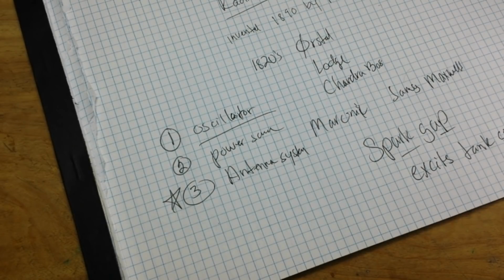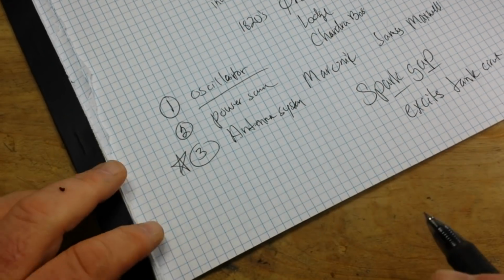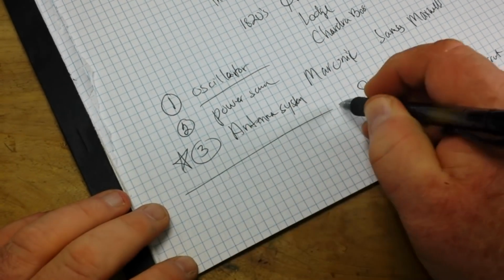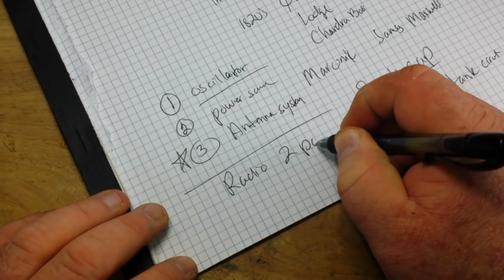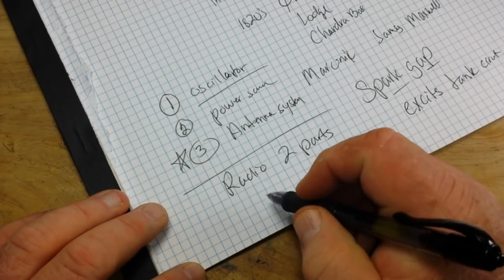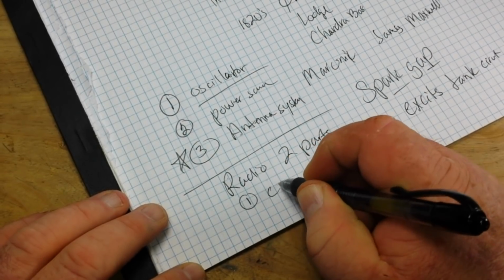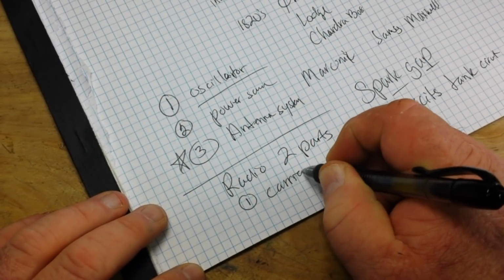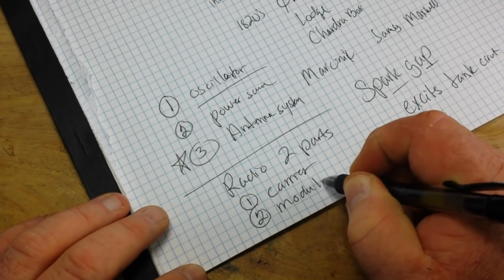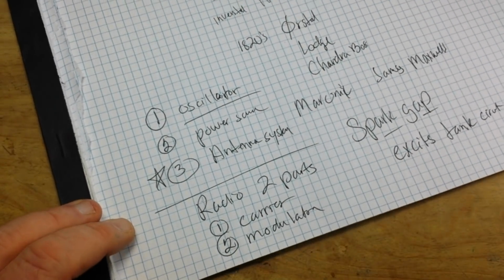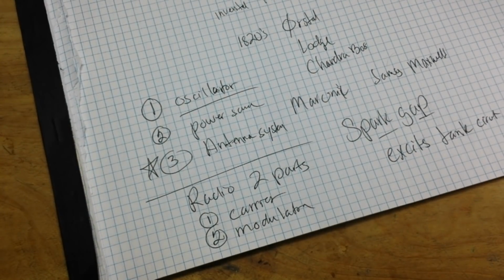So, let's talk about building a simple radio circuit, and we're going to break it down into two parts. Part one is our carrier, and part two is our modulation. Alright, so let's start with the carrier.